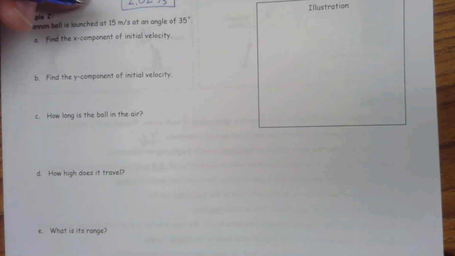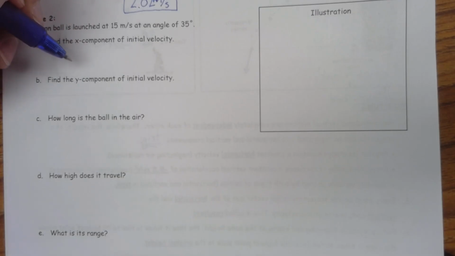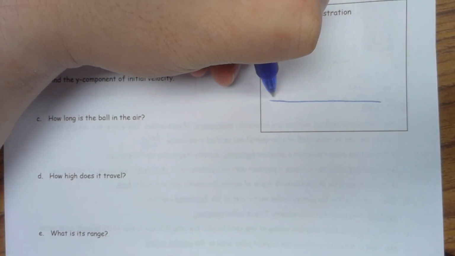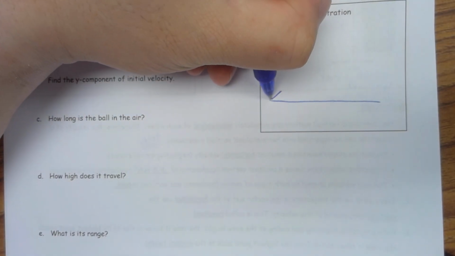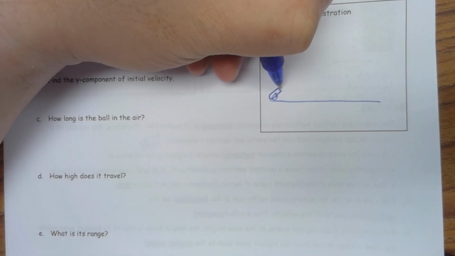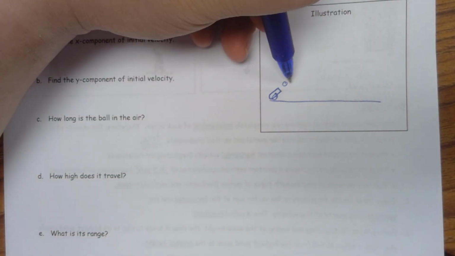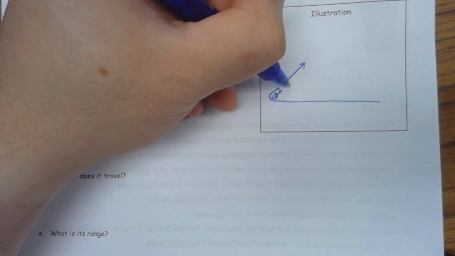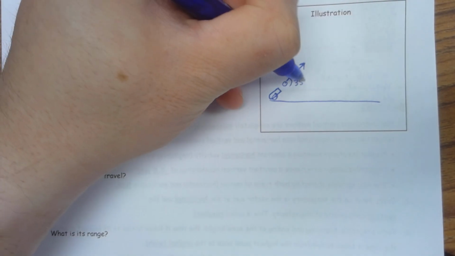Cannonball is launched at 15 meters per second at an angle of 35 degrees. Find the x component of the initial velocity. So what's happening here? I have a cannon and the cannonball, and its initial speed is, and its initial angle is.